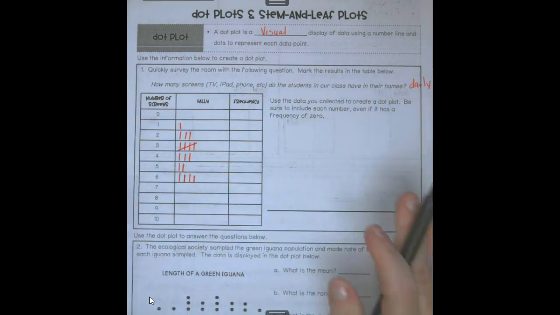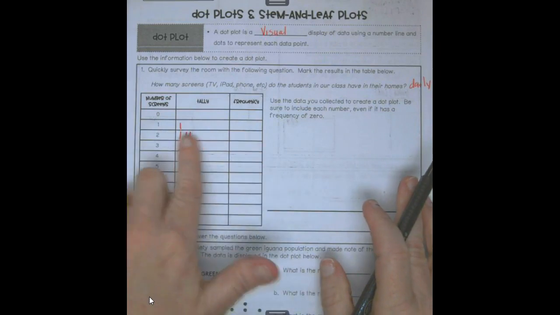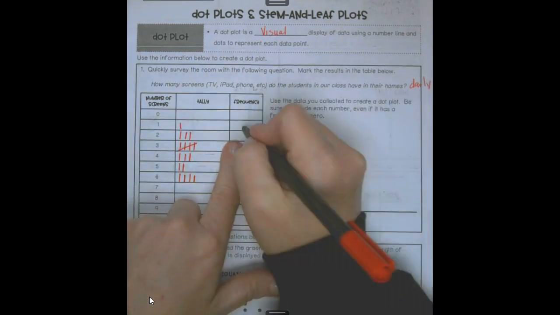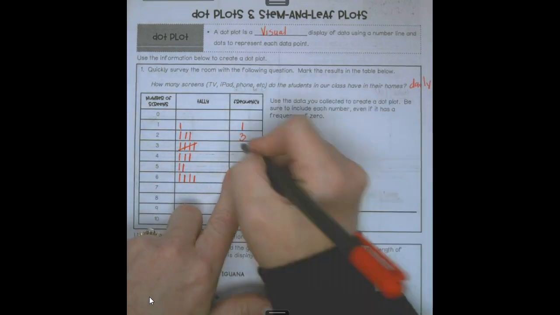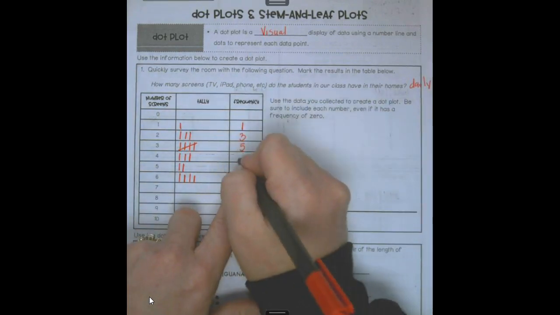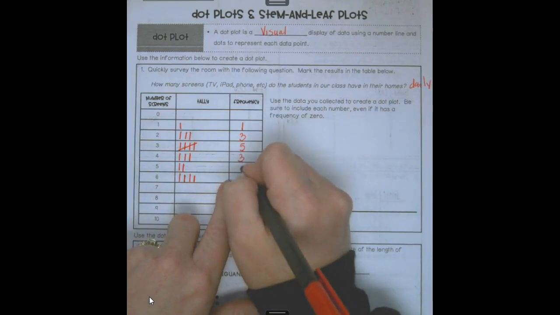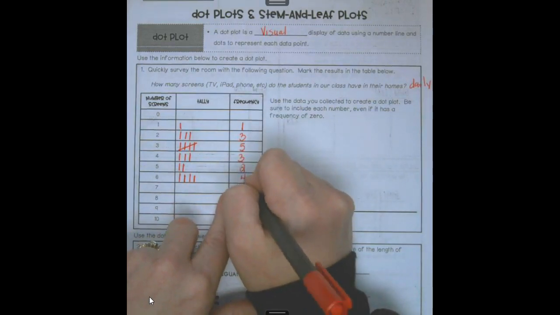Now, we are going to do the frequency. How many tally marks are in each one? 1, 3, 5, 3, 2, and 4.